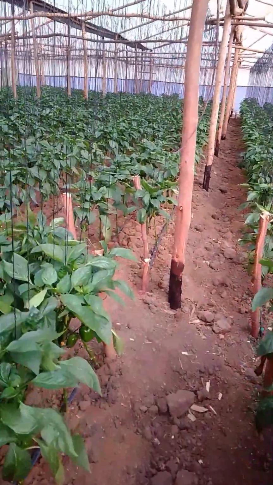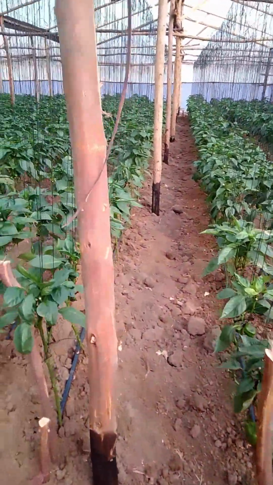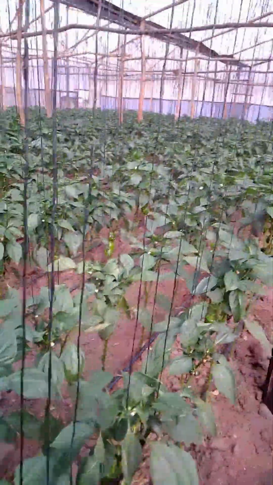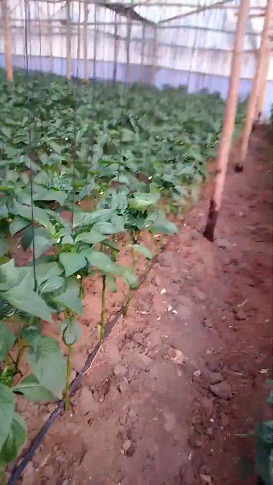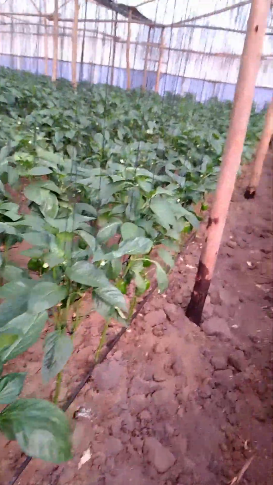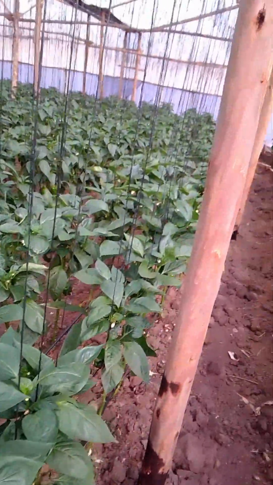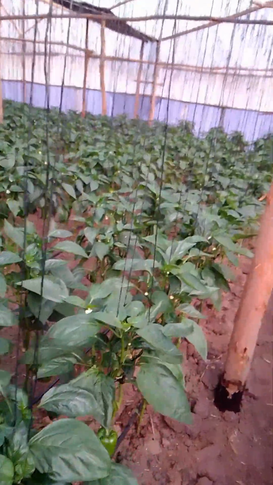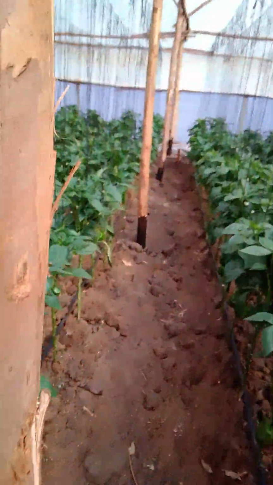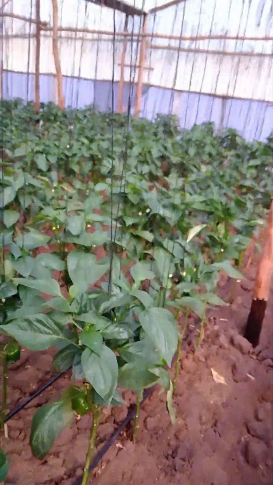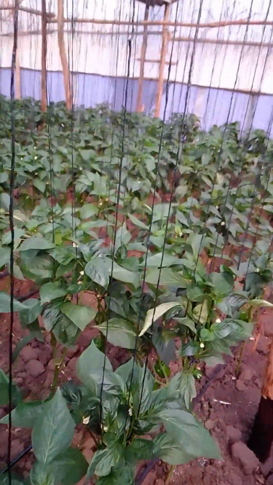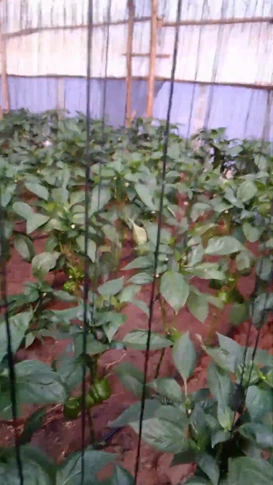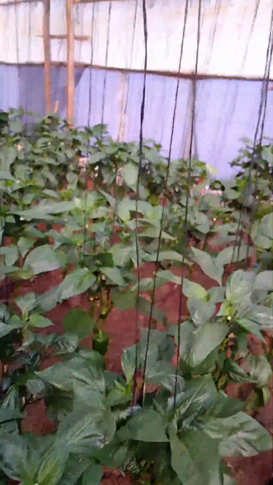You have to make sure that around your greenhouse is clean, because as I said in the first point, when you leave some weeds to grow around, some weeds normally act like habitat for some pests and insects, so you have to make sure that around the greenhouse is very, very much clean. That's how you will control some weeds.